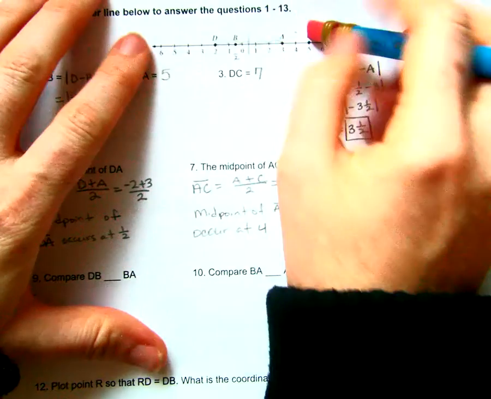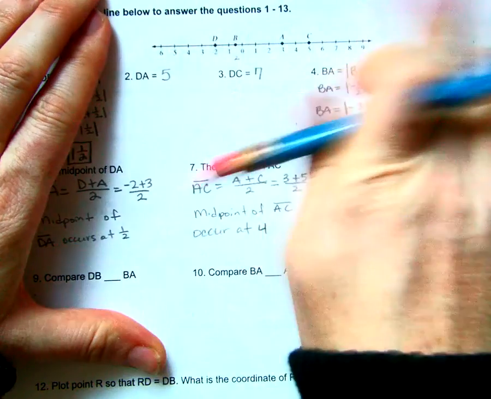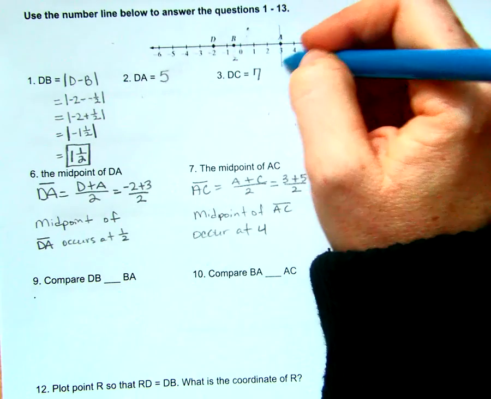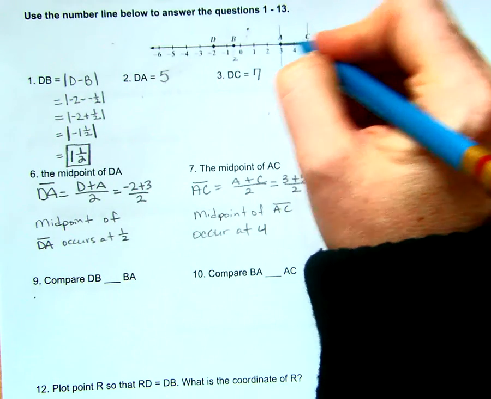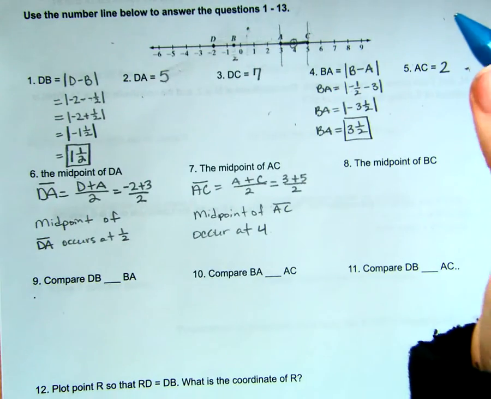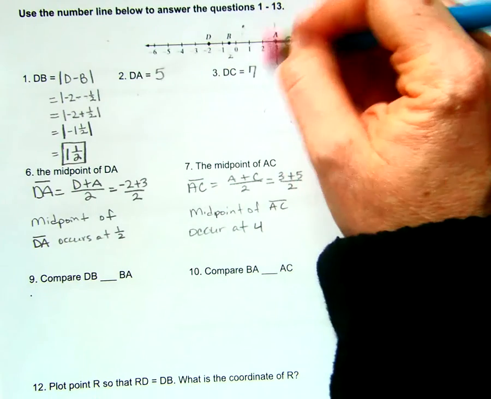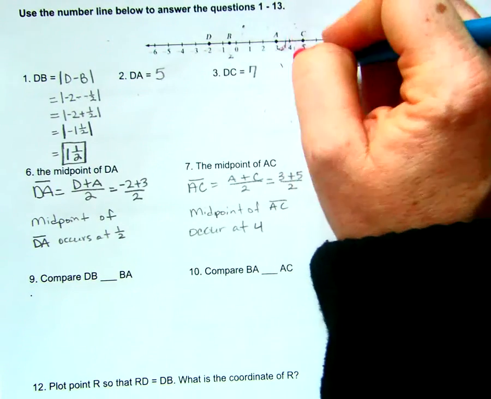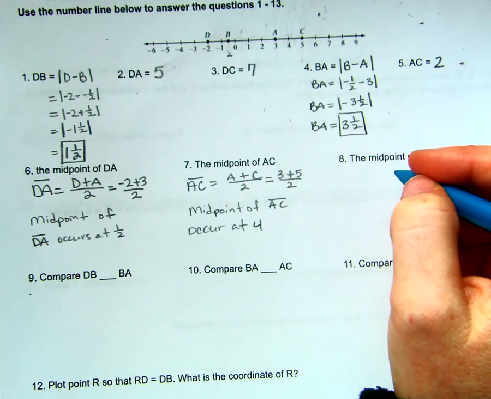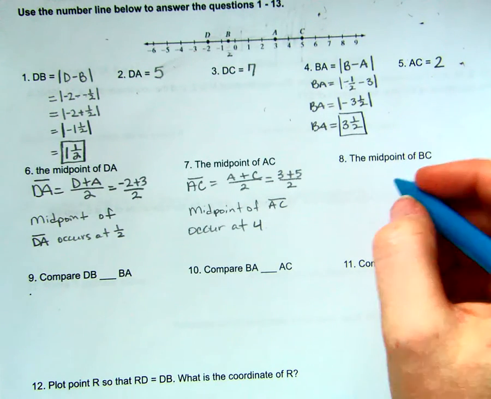And just a really quick check here. When I look at AC, this line segment, it kind of makes sense to us that 4 would be right in half. So I would recommend when you do this, go ahead and check and look and make sure on the picture that what you're getting makes sense. And if you work 8 in the same manner, you're actually going to get 2 and 1/4, right?